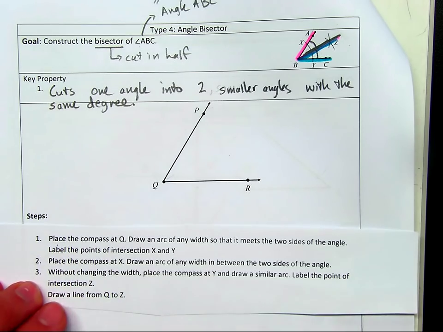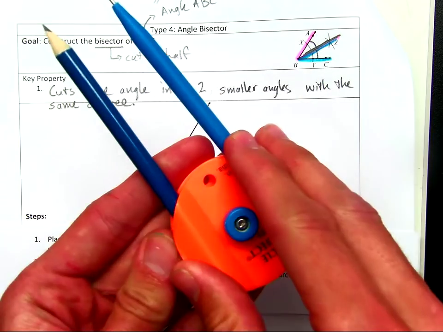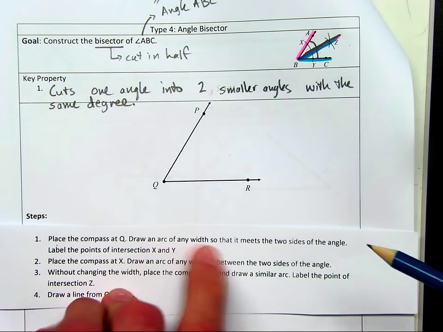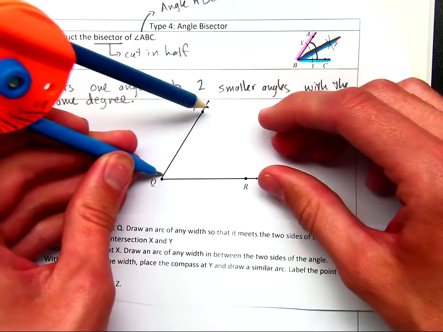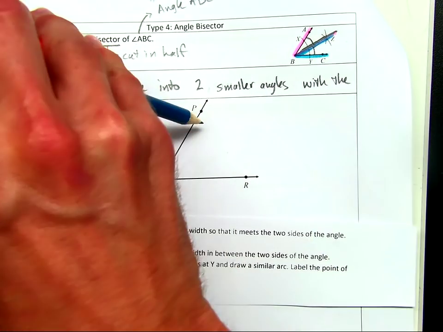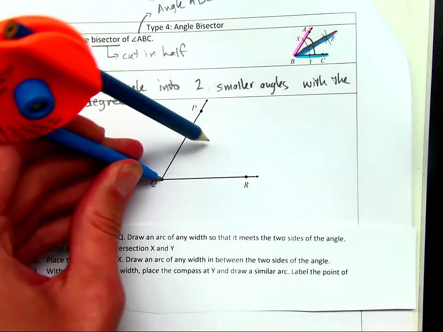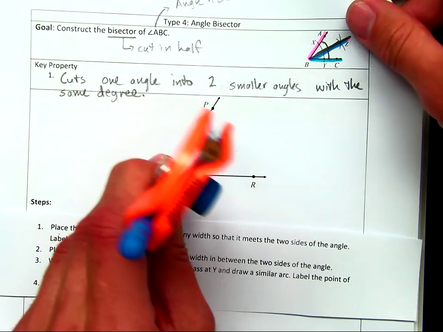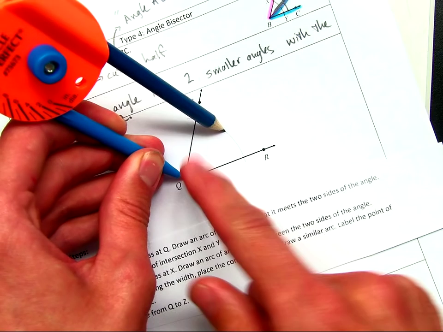Place the compass at Q. As a reminder, please don't force these open. Just gently twist it and put the needle at Q. And it says to draw an arc of any width so that it meets the 2 sides of the angle. Okay, and as a reminder, you don't want to move the compass. You want to move the paper under it, kind of like this. And then don't hold your compass straight up and down. Hold it to the side, just gentle pressure. I'm holding it at the needle.